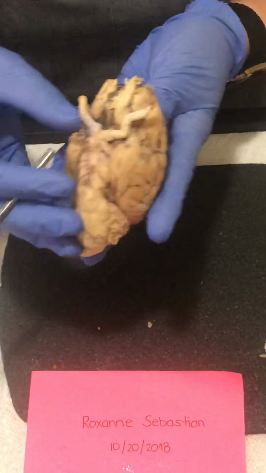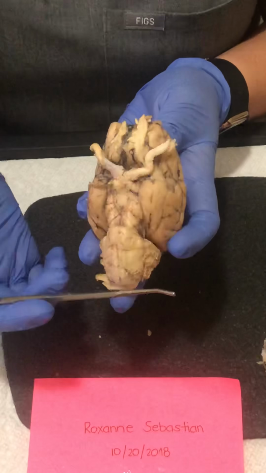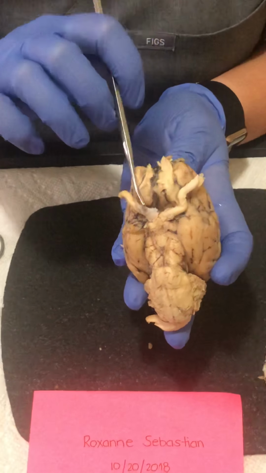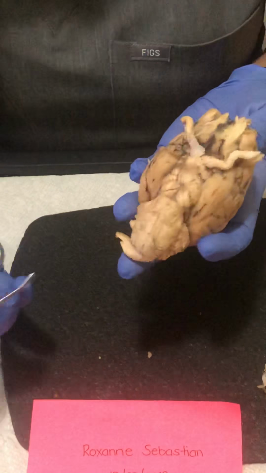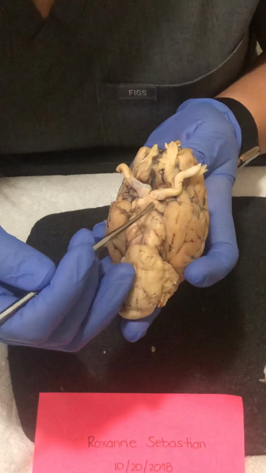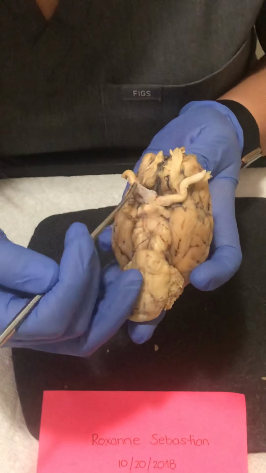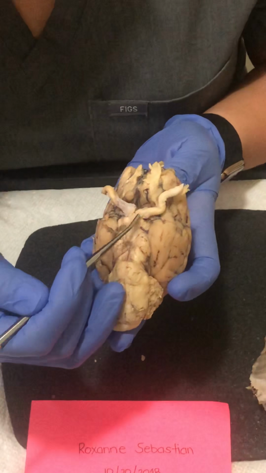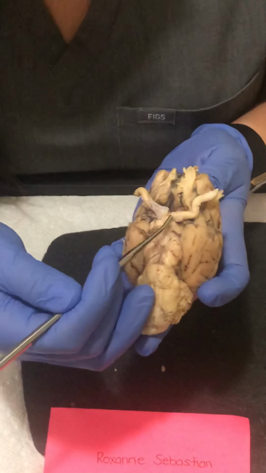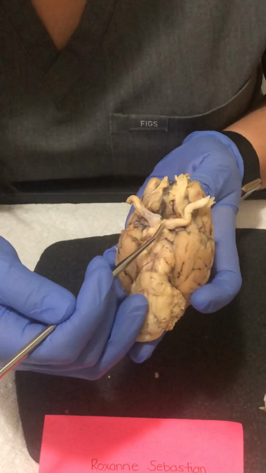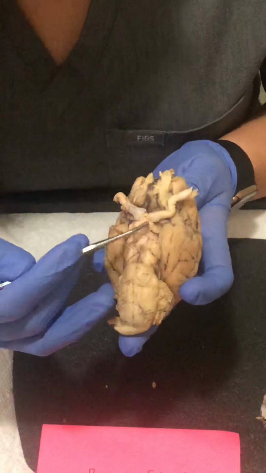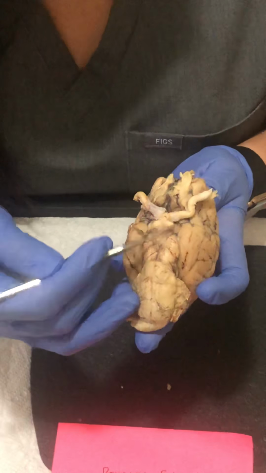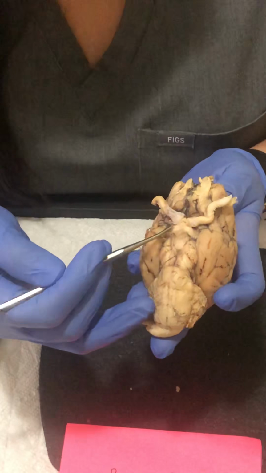Now we're going to move to the ventral view of the sheep's brain. This part right here is your olfactory bulb. And right here, as you can see, is an X. The top of the X is your optic nerves, and the middle part where the X meets is the optic chiasma. And then the bottom part of the X is your optic tracts.